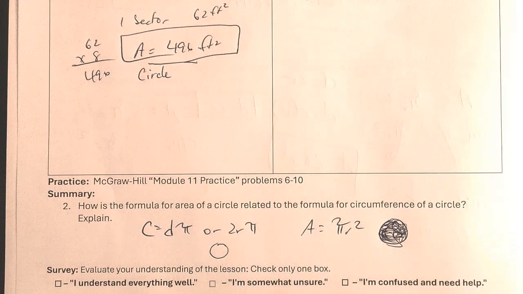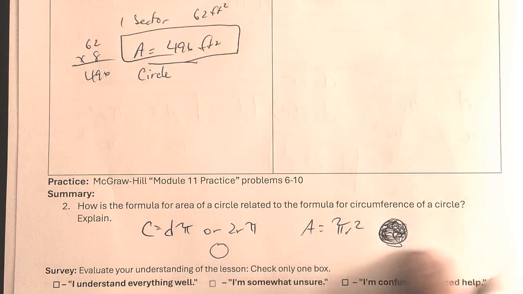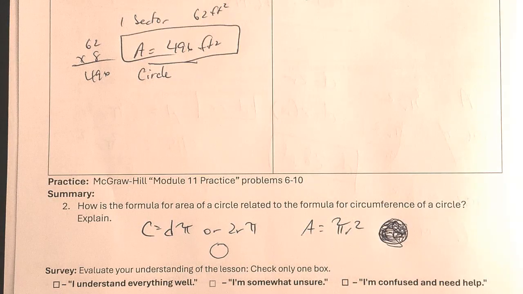So both use pi because pi has to do with the way the circle works, and you need this to figure out how long it is, and you need this squared to figure out how much area. If you have any other questions, please let me know.